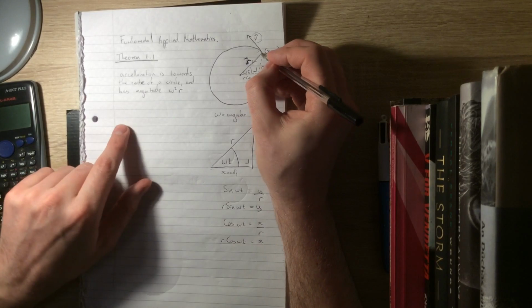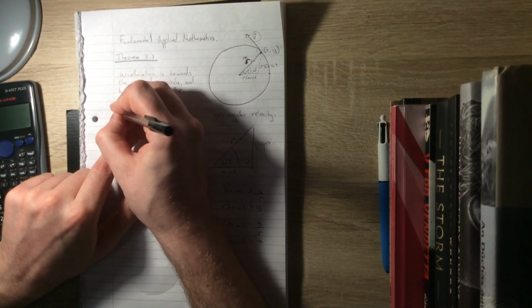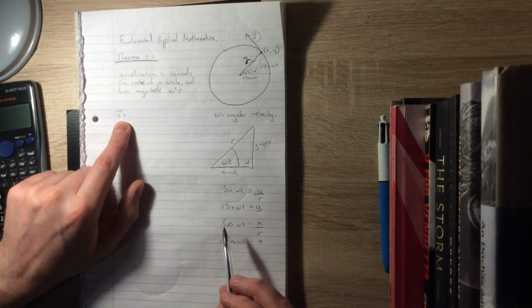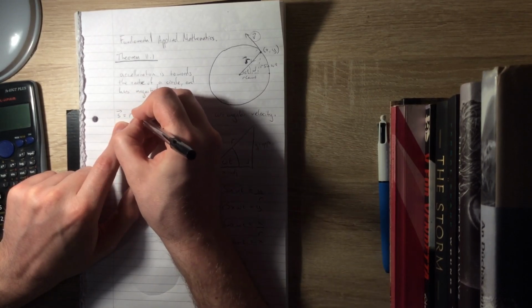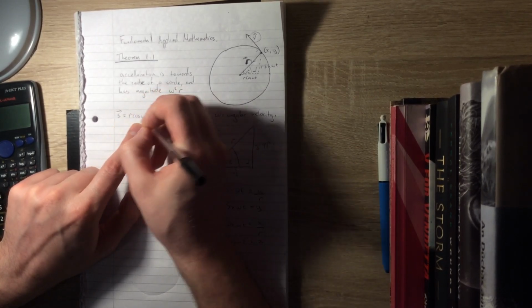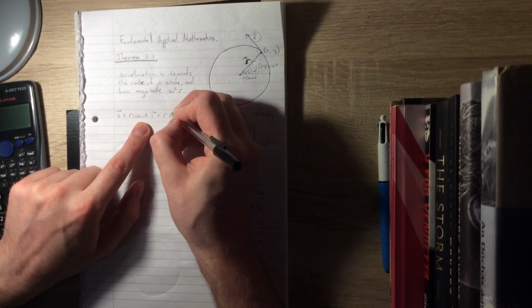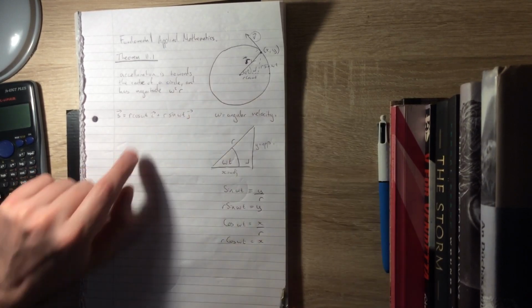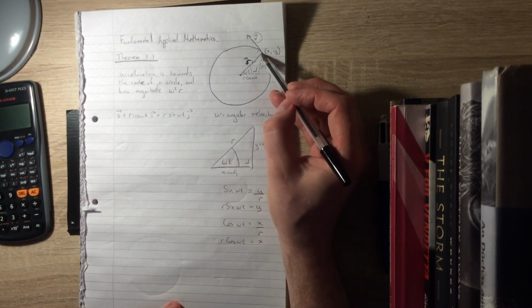So my position up here now, and I'm going to write it in i and j terms, my position vector, I'm going to use S for position, is r cos omega t in the i direction plus r sine omega t in the j direction. So that gives us a position on the circle.